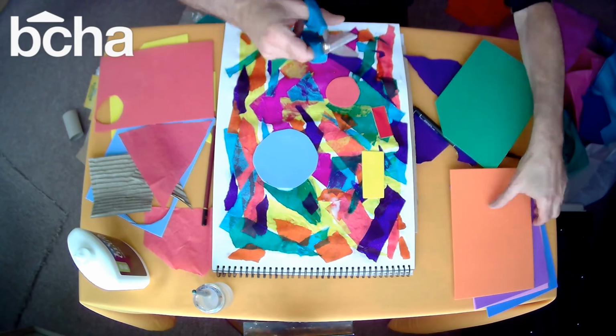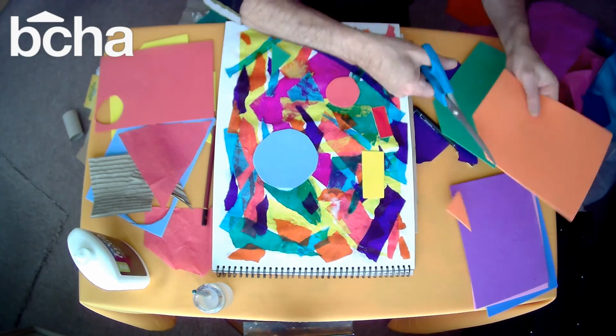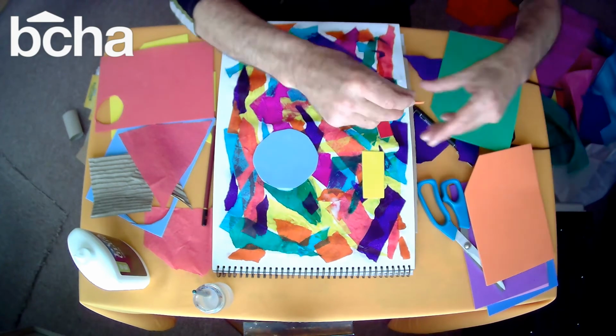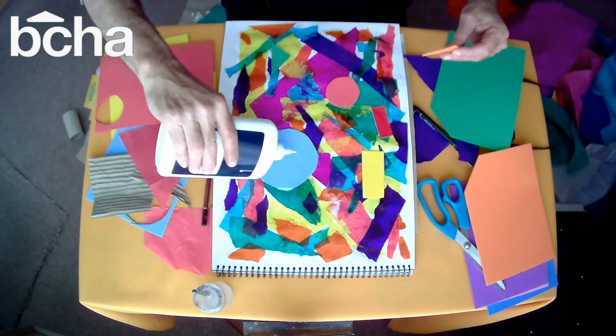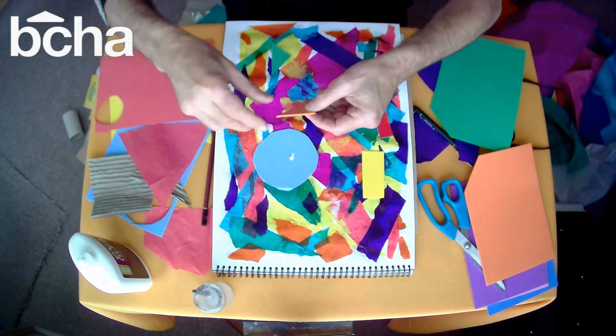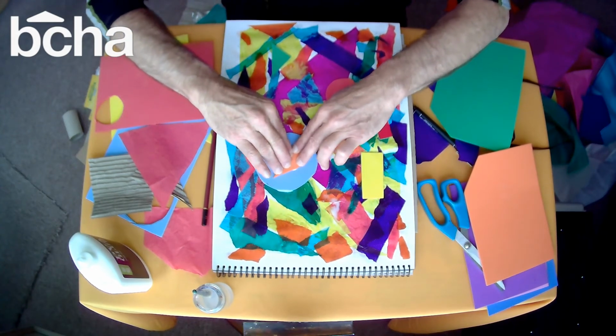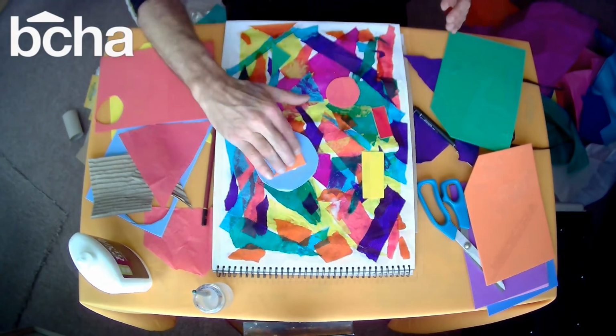If you want to put colours onto colours, then you can do that. Just add a little bit there. You're starting to create a lot of texture in itself just by building up layers.